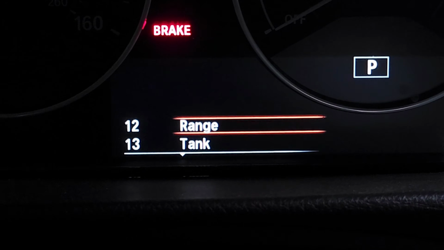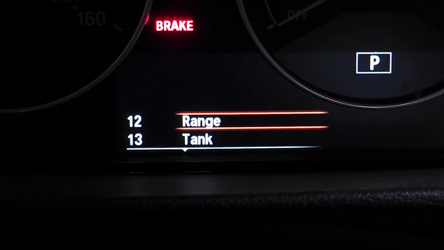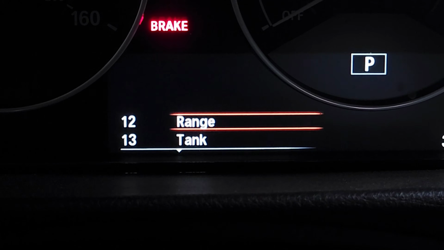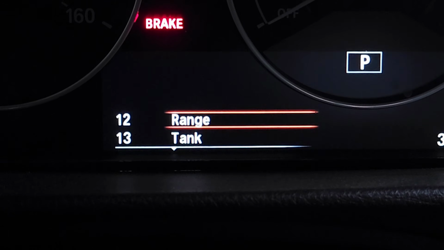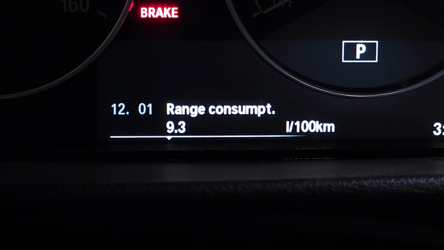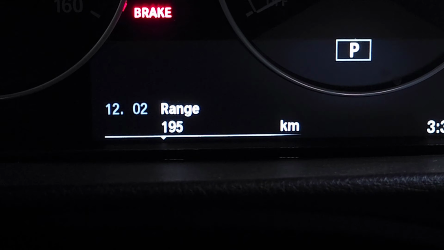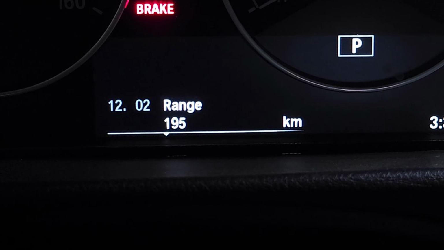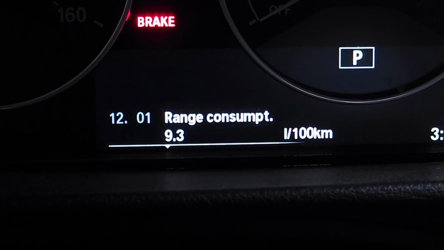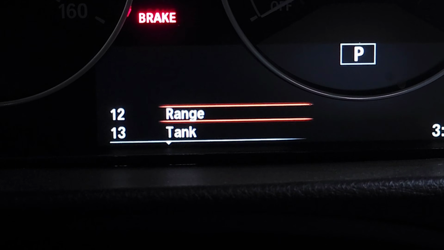Now range, I believe, is like the reference for this specific tank, or how much I've averaged since the last time I filled up. So it's showing 9.3 liters per 100 kilometers, and I'm estimated 195 kilometers before I need to fill up again. All right, long press again.